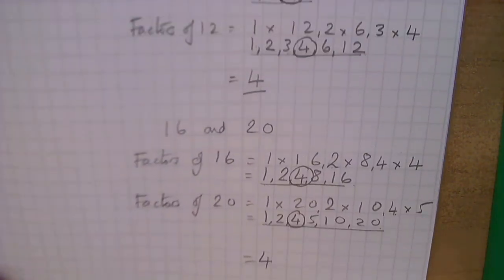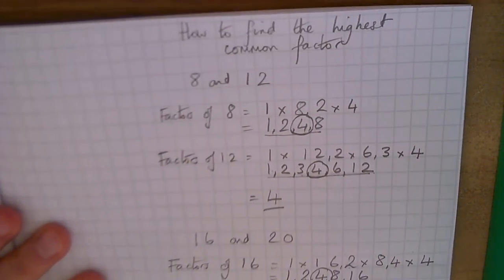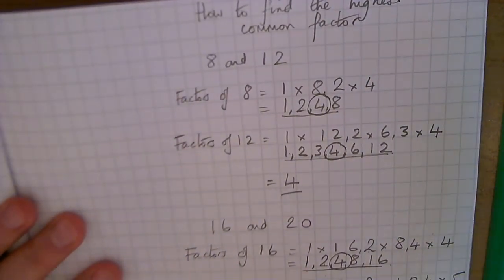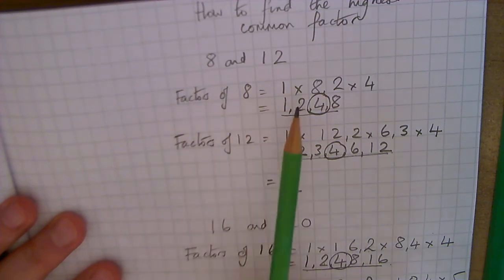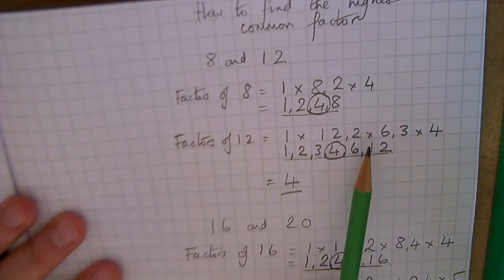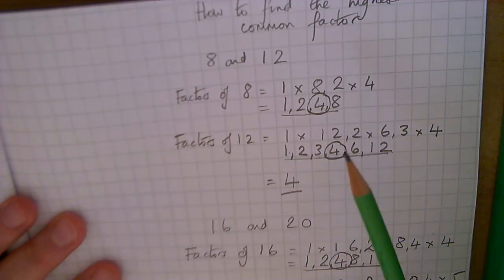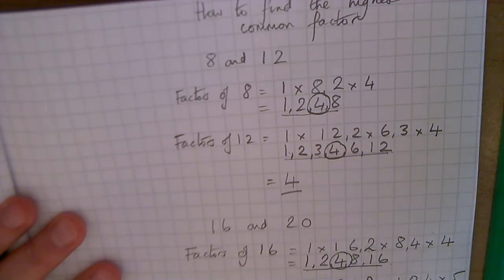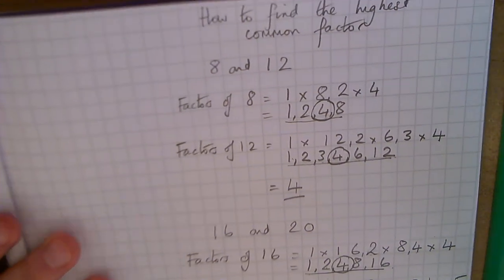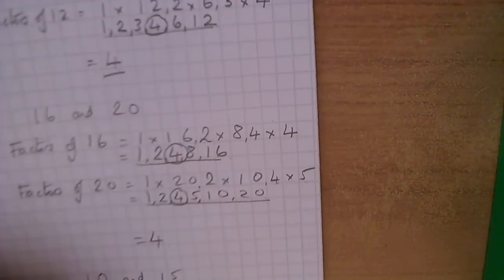Quick recap. How did we do it? Find the highest common factor. Write out the factors of the first number. Write out the factors of the second number. Compare the two. Find the highest number that is in both lists. And that's how you find highest common factor.